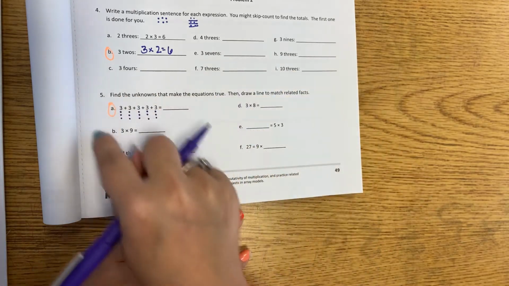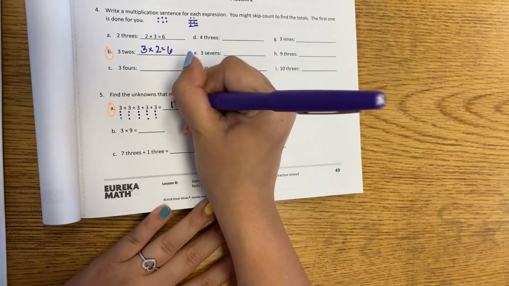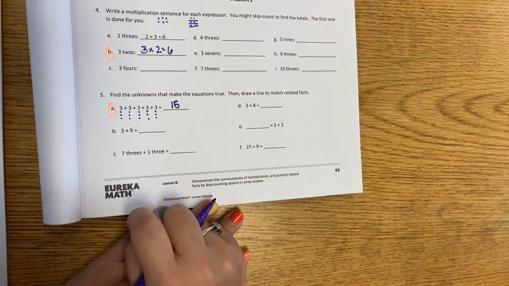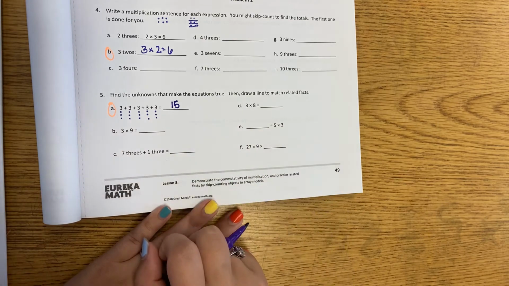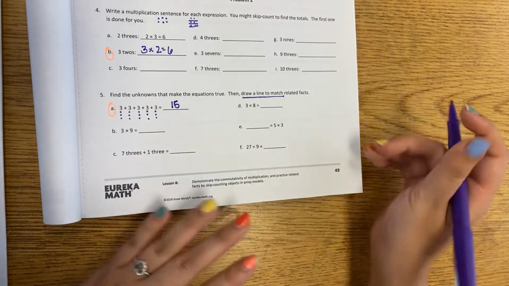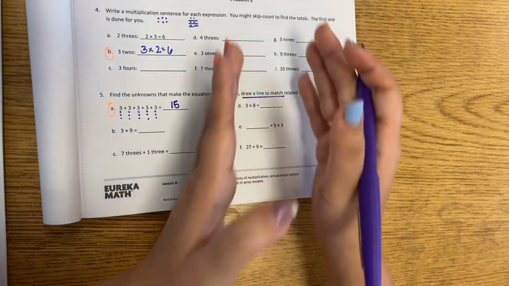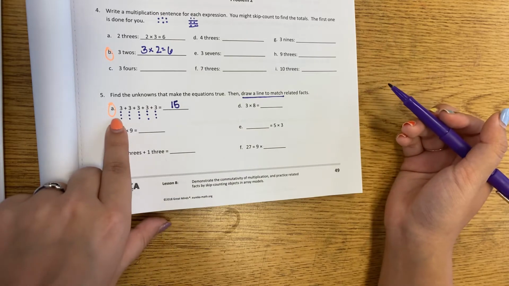And then count them all up to find your total. 3, 6, 9, 12, 15. Okay, and you would find the answer for B, C, D, E, and F. But then the next part is you have to draw a line to match. So which one of these facts on this side matches this equation?